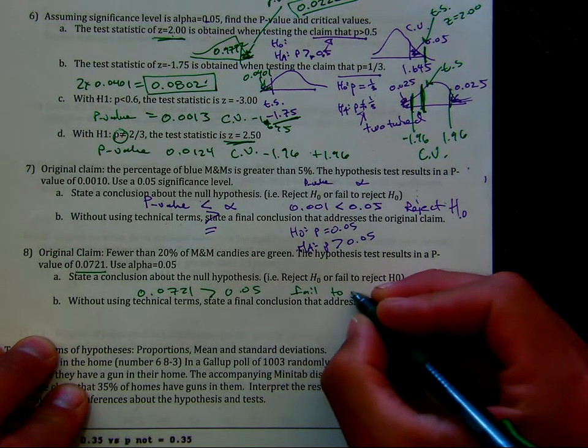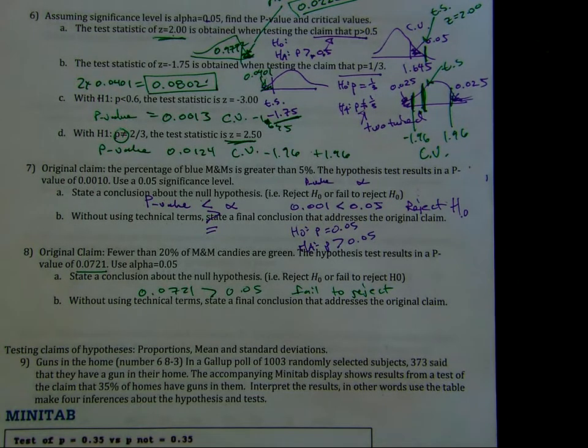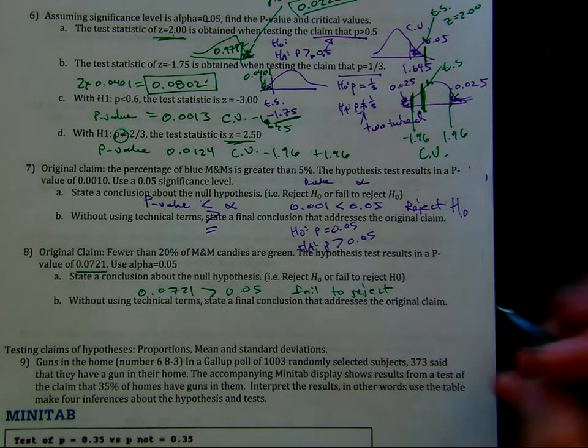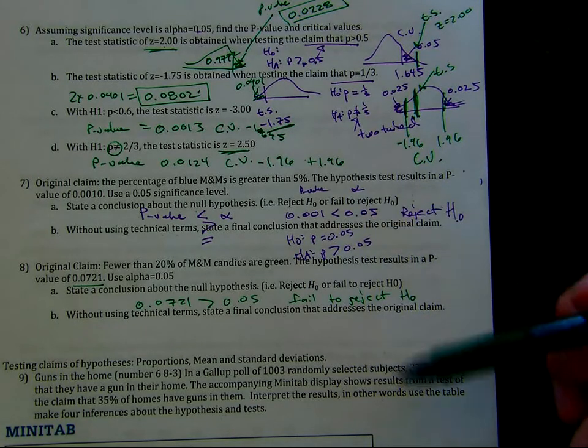So what does that mean? Well, that means there is not sufficient evidence to support the claim that fewer than 20% of M&Ms are green. In other words, because we failed to reject the null hypothesis, we can't give support to the claim. Okay.